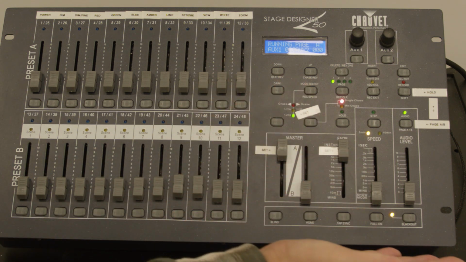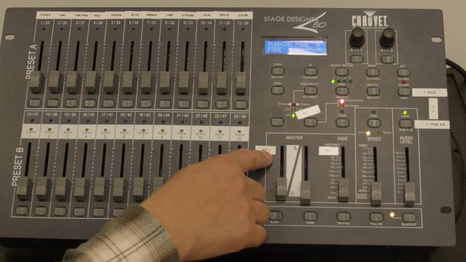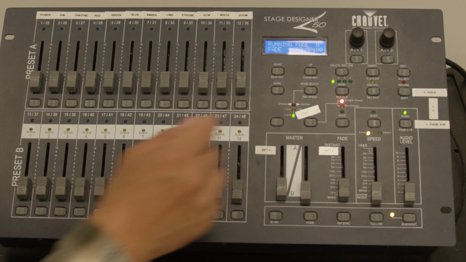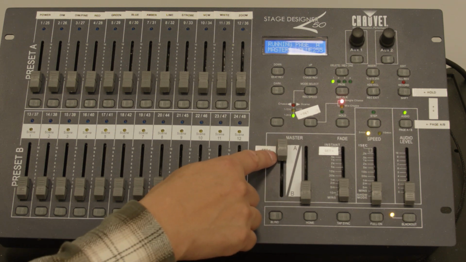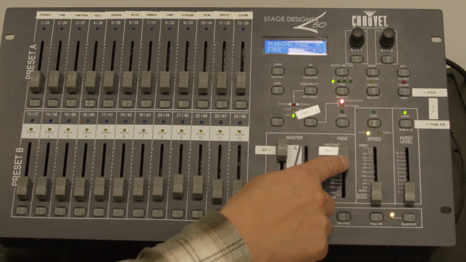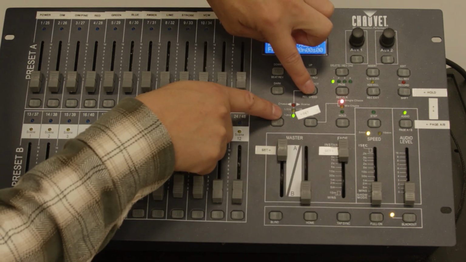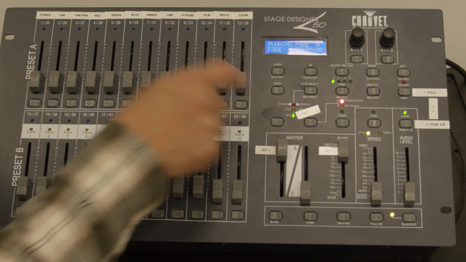The main thing to do here is to set the faders to the set position marked on the board. So the master fader should be up to the set line all the way up. The fade speed should be all the way up to instant. Make sure it's set on the 1 to 24A selection.